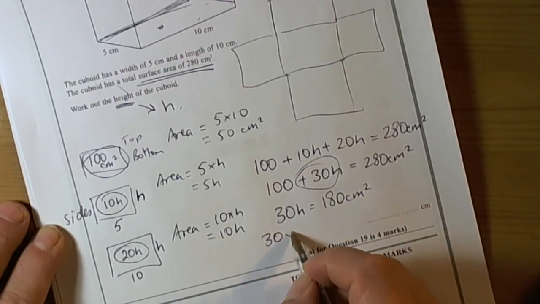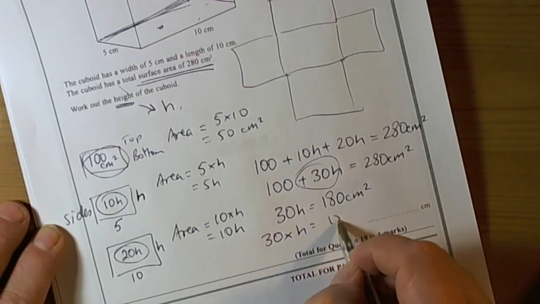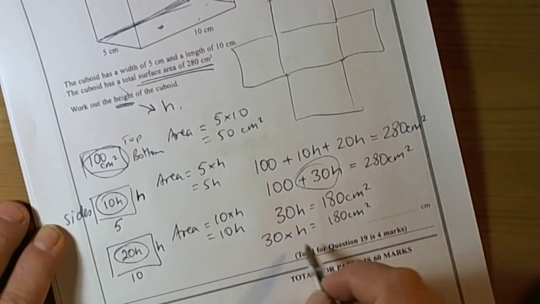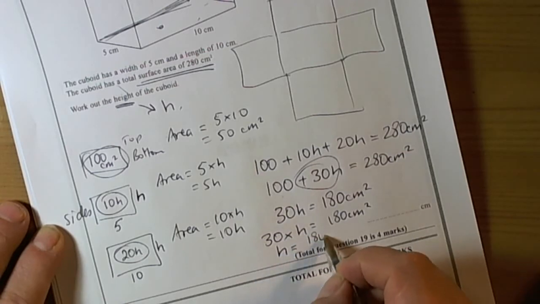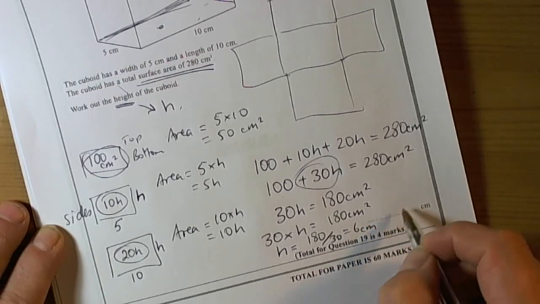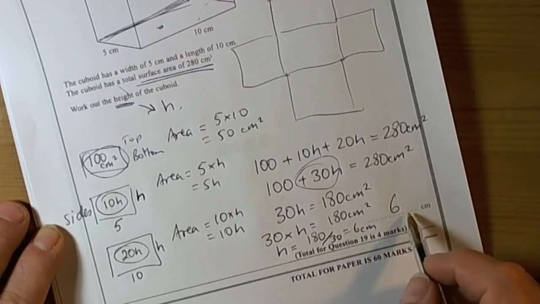Well, 30h means 30 times something gives me 180. So if I divide through by 30, that'll tell me what h is. So 180 divided by 30 is 6 centimetres. So the answer is going to be 6 centimetres.